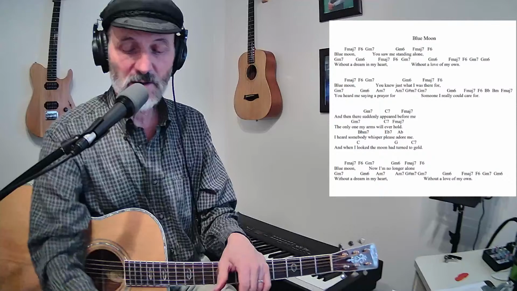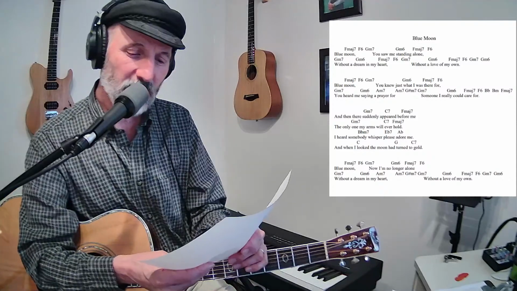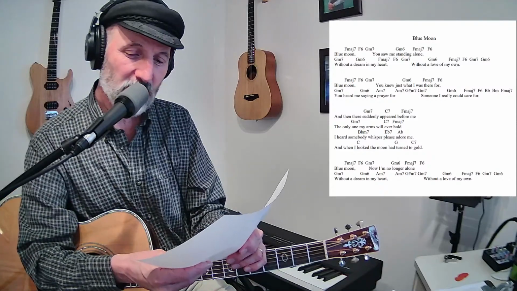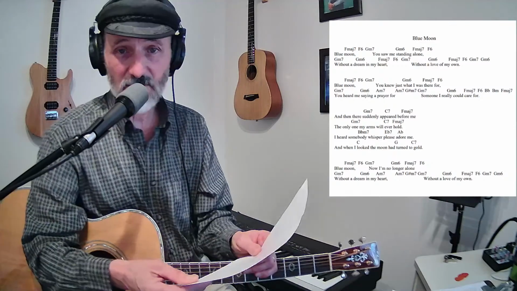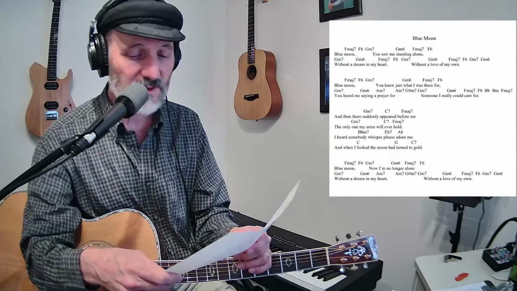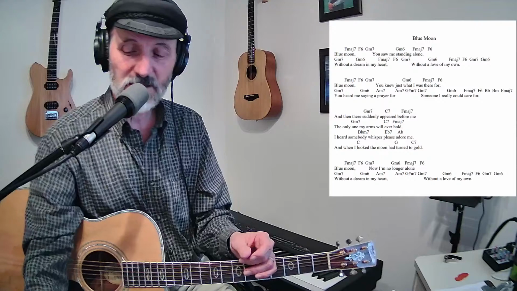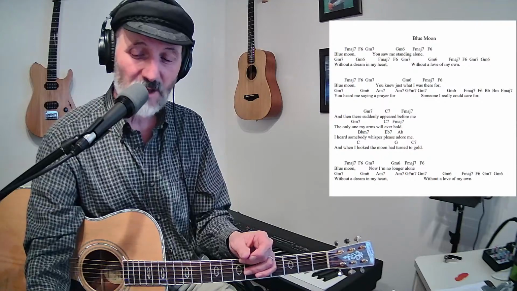A minor 7 flat 5 is basically a half diminished 7. That's what I used to call it instead of a minor 7 flat 5. You can do a fully diminished 7.